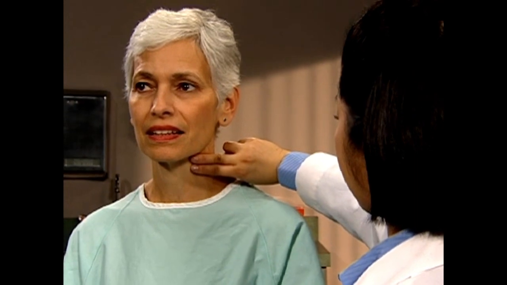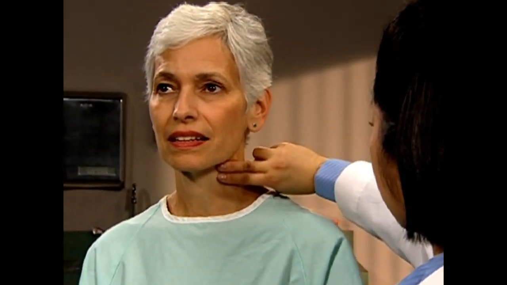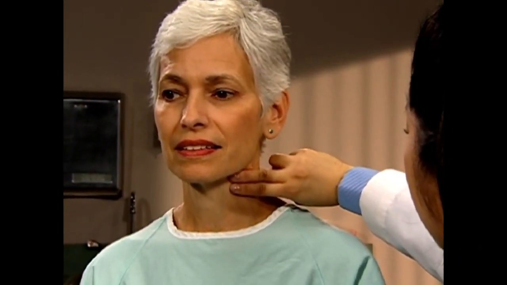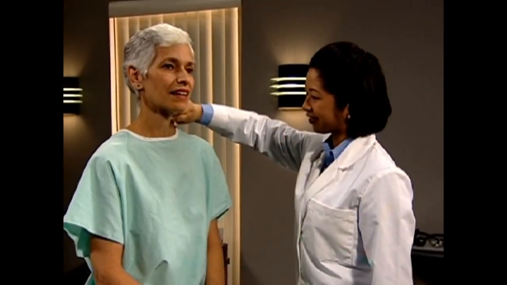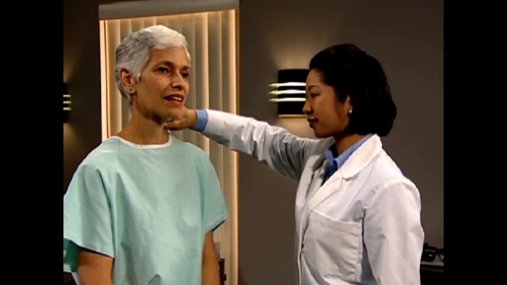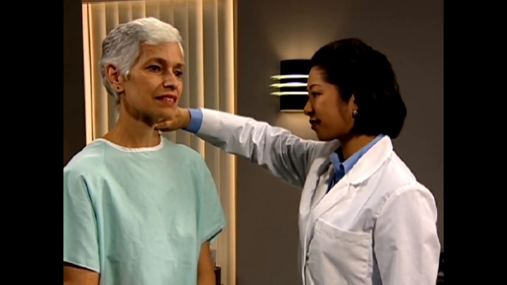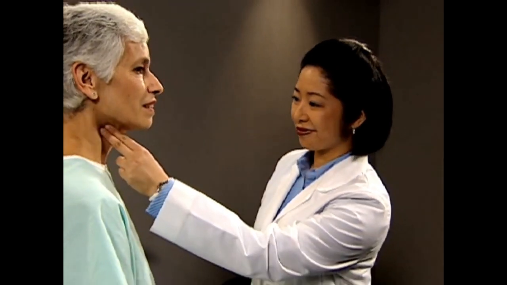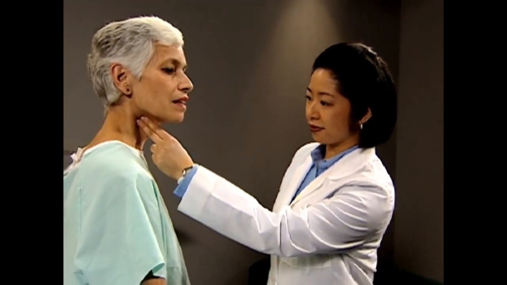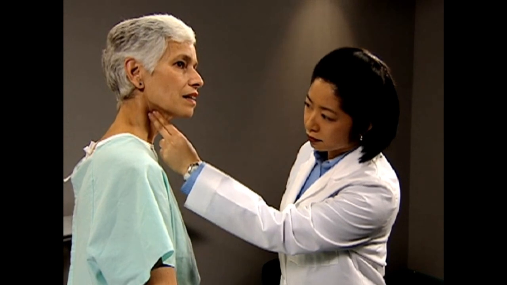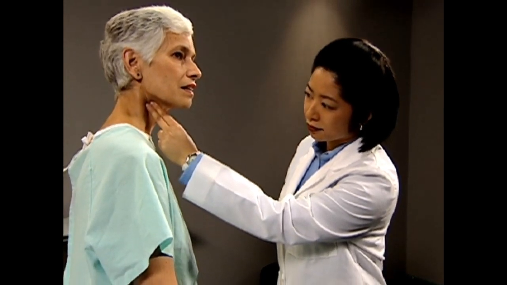To assess the carotid arteries, place your fingers on the patient's neck, just medial to and below the angle of the jaw. Feel for the bounding wave of blood, which should be easily detected here because the carotids are the closest peripheral arteries to the heart. Remember to palpate only one carotid artery at a time. Simultaneous palpation could cause a slowed pulse, decreased blood pressure, and reduced blood flow to the brain.